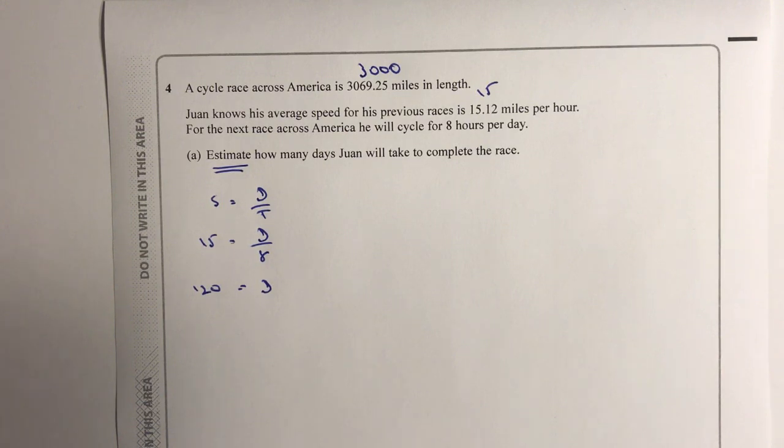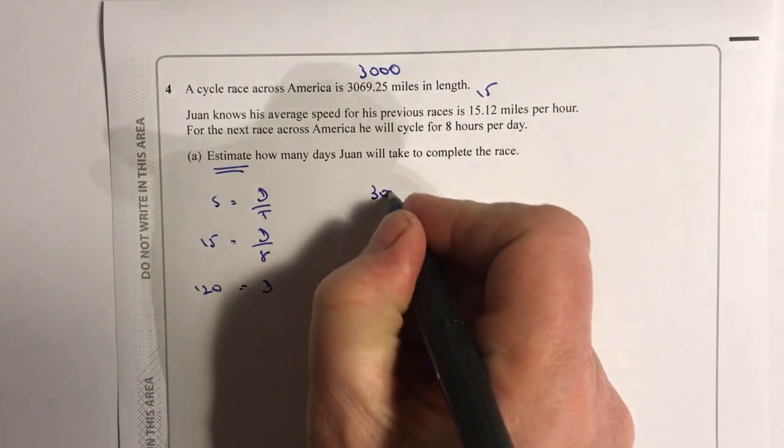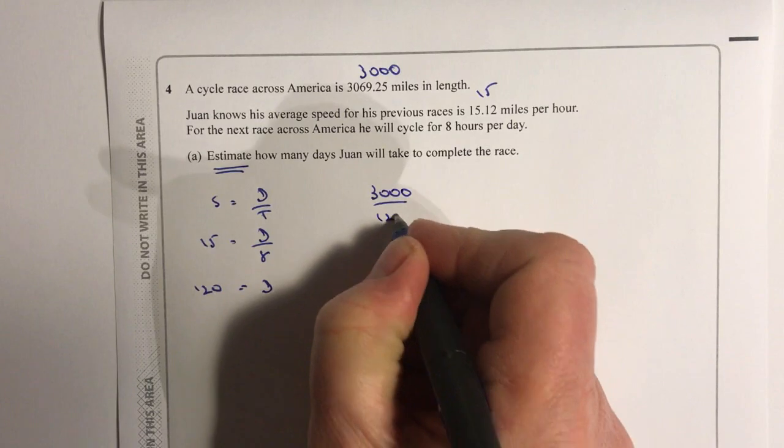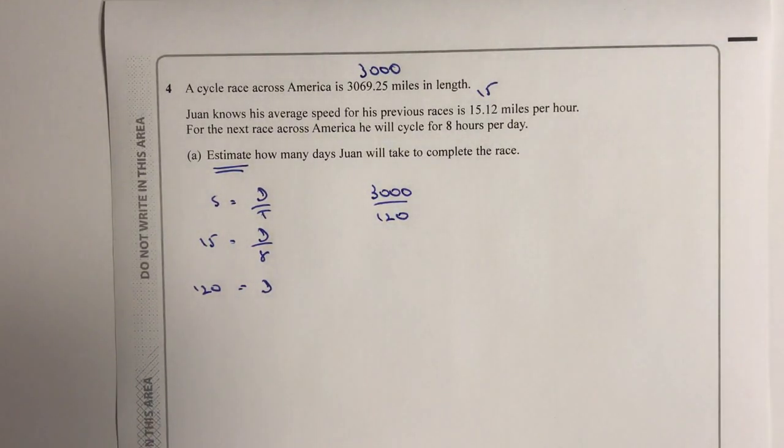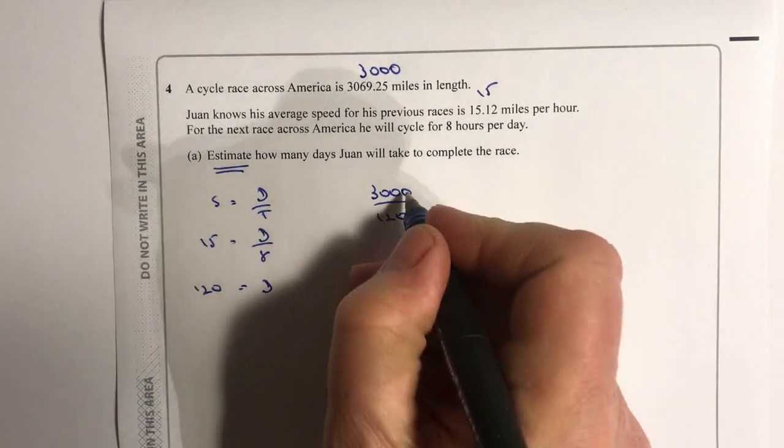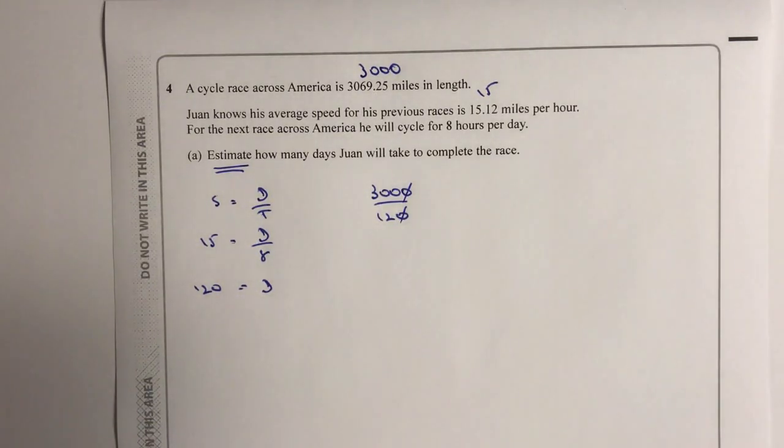Okay, so if we want to work out how many days Juan will take to complete the race, we've got to basically divide 3,000 by 120. Now again, you might do this slightly differently. I tend to prefer to work in fractions if I can, because it just helps me to visualize what's going on. So 3,000 divided by 120. Well, firstly, I can divide top and bottom by 10. And then I've actually got 300 divided by 12.